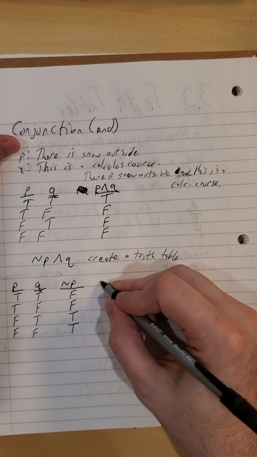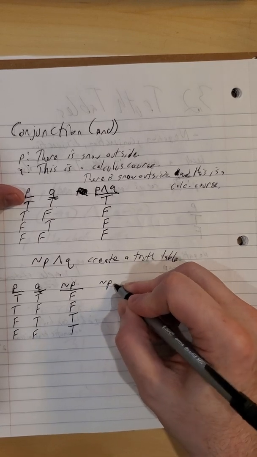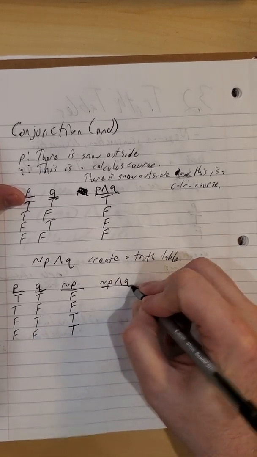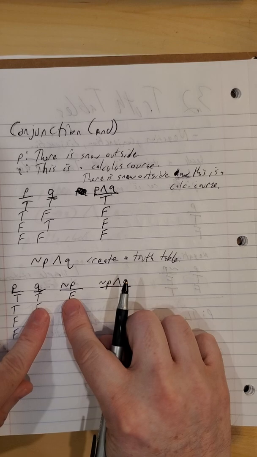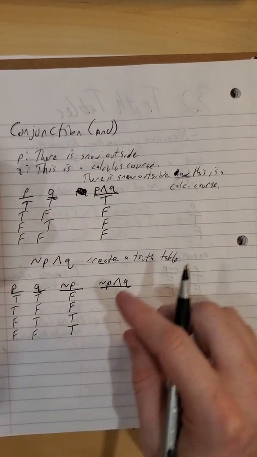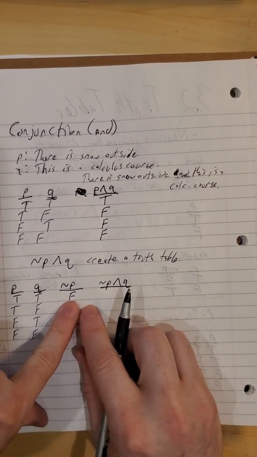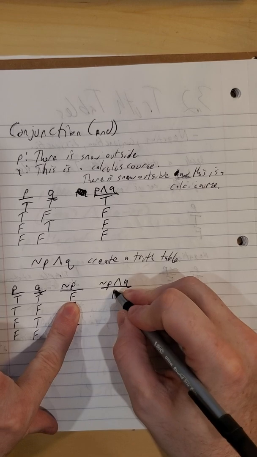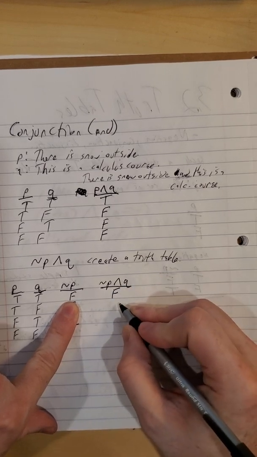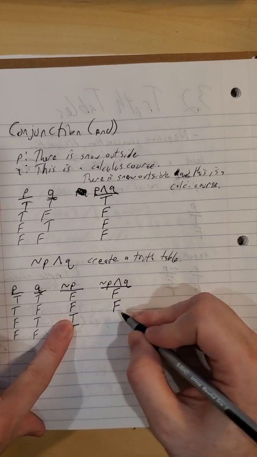So then we put it all together. We already have the Q, so not P and Q. We're putting these two together with the rule for and. So remember, the only way for an and to be true is if both pieces are true. So the not P knocks us out of contention for this, so the conjunction is false. Missed on both of them, this is false.